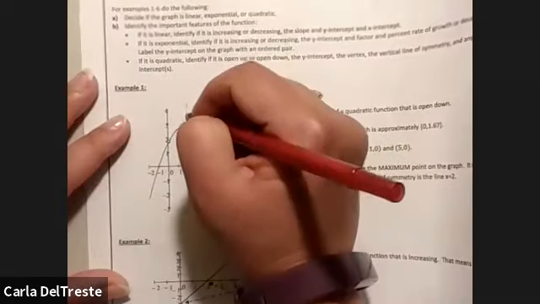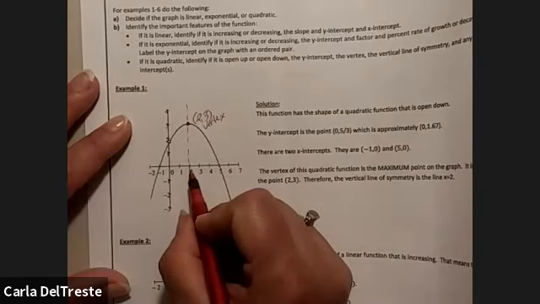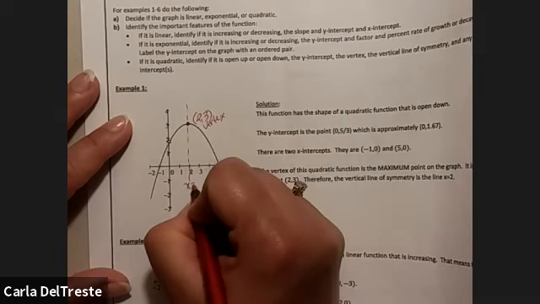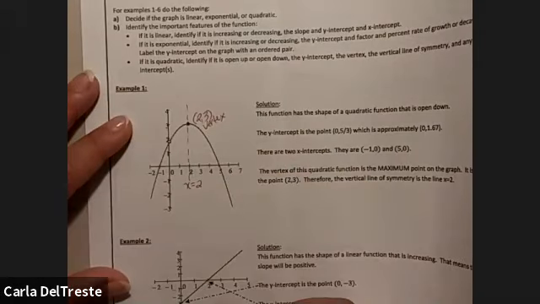Notice that the axis of symmetry is cutting right through 2. And we would say that it's the line x equals 2, okay? Because it's sitting right there at 2 on the x-axis.